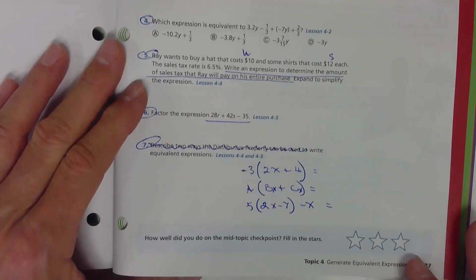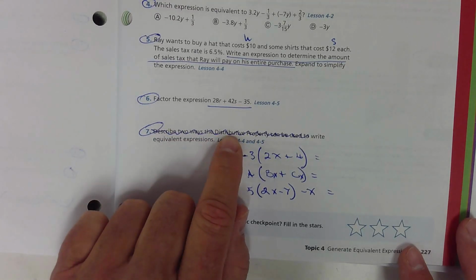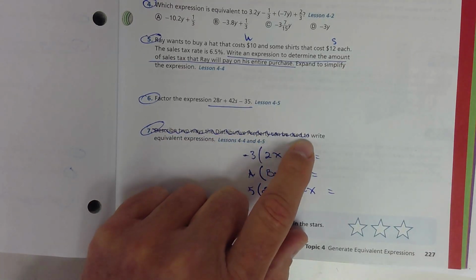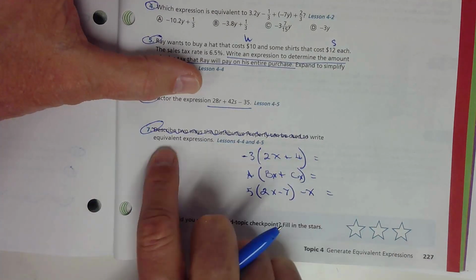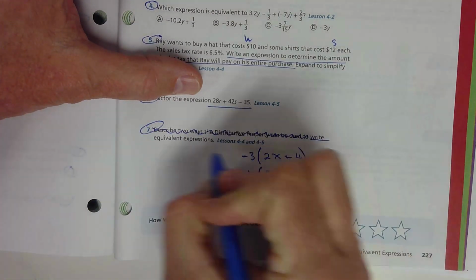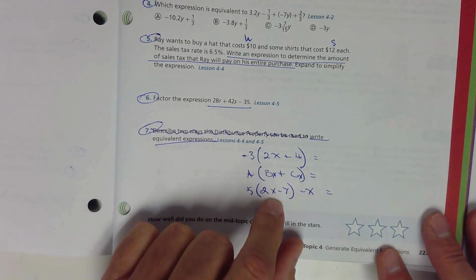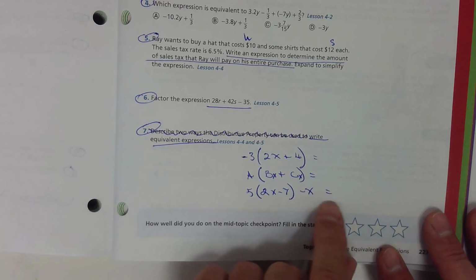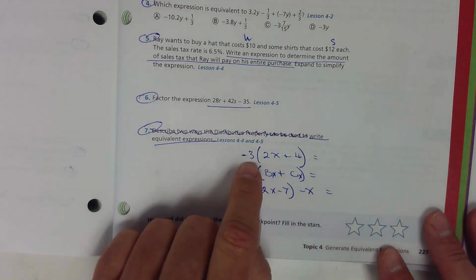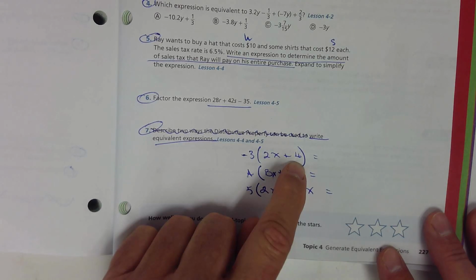And number 7, I scratched out describe 2 ways the distributive property can be used to, and then I just left write equivalent expressions. And so I just wrote 3 expressions, and I want you to write an equivalent expression across from each one. First one is -3, and parentheses 2x plus 4.